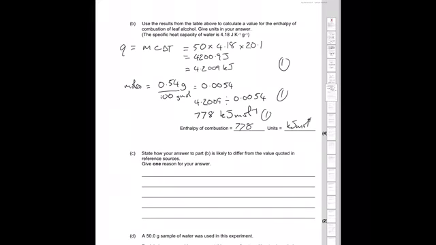Am I going to change it? No, I haven't changed it. Why is that? Yeah, just be careful. It needs to be minus that value.